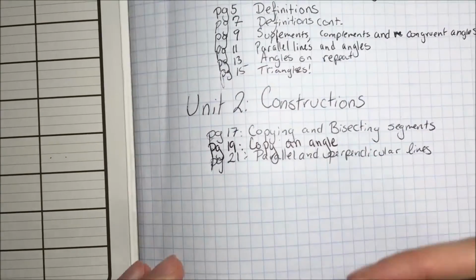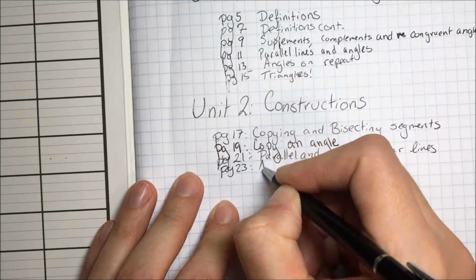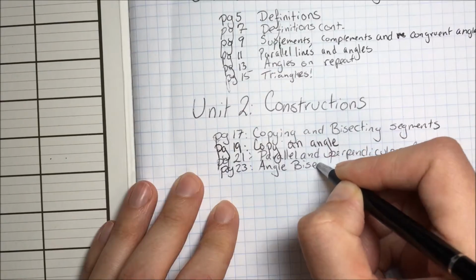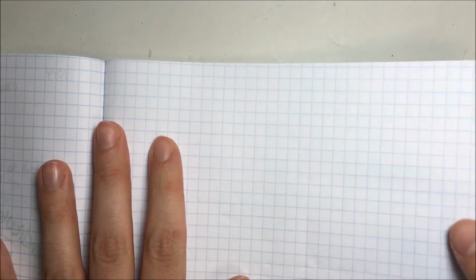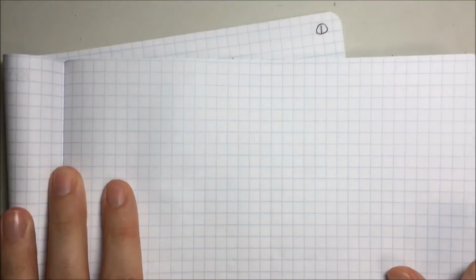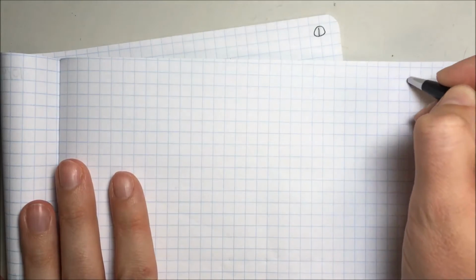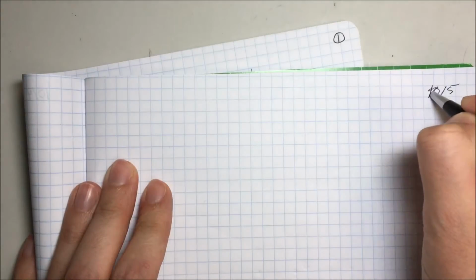Welcome back. We're going to start on page 23 with an angle bisector. So we're going to turn to page 23. Today's date is the 5th. Okay, and page number.